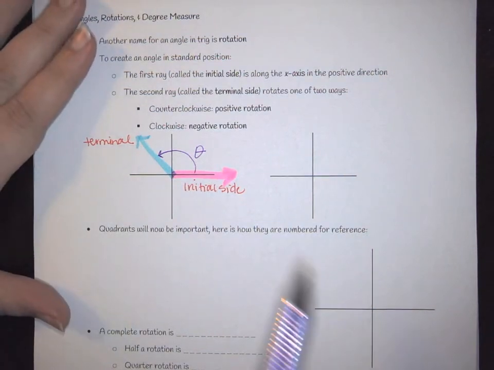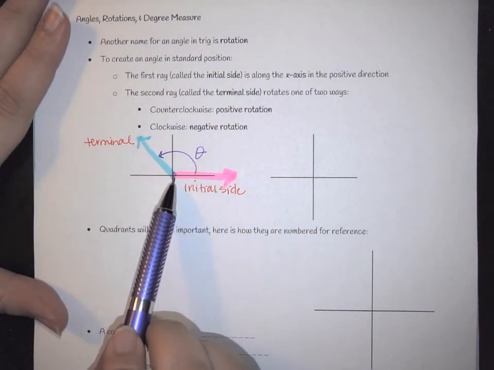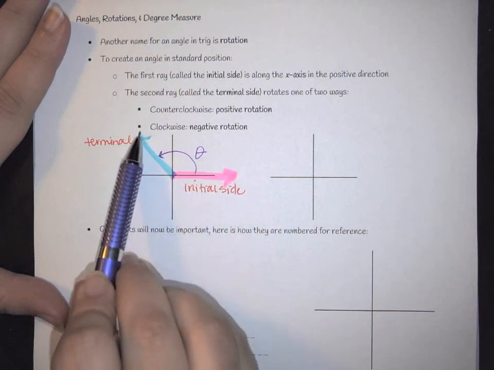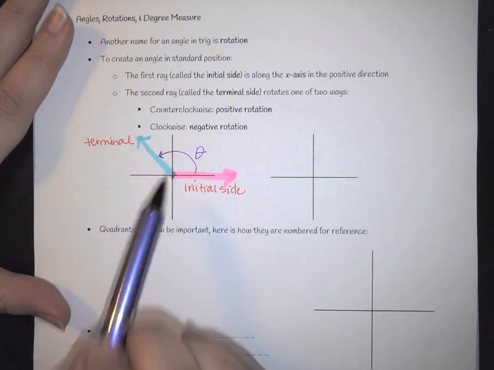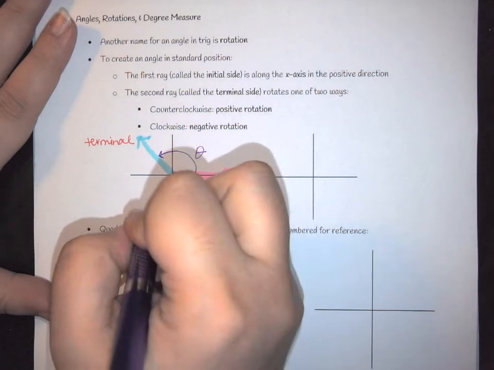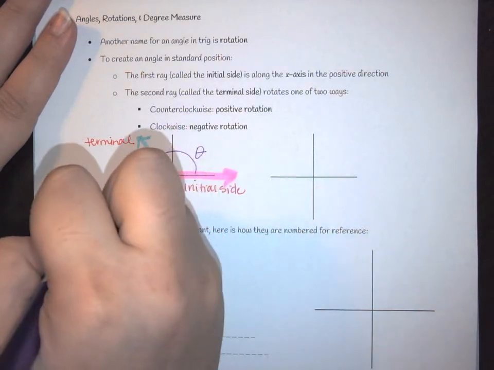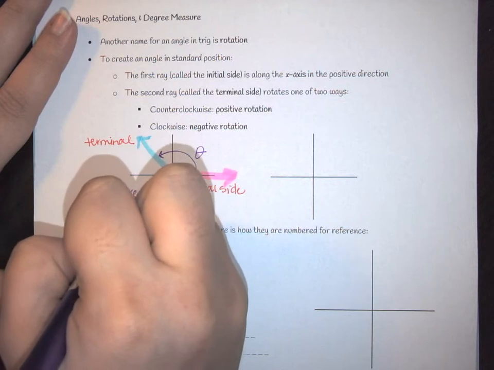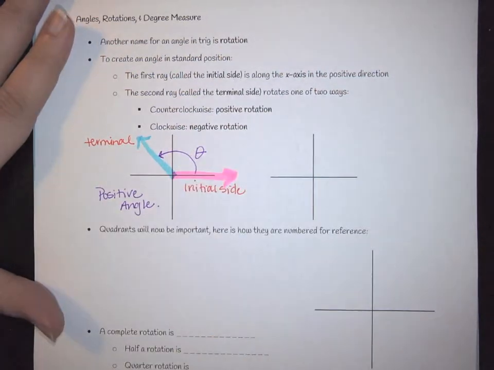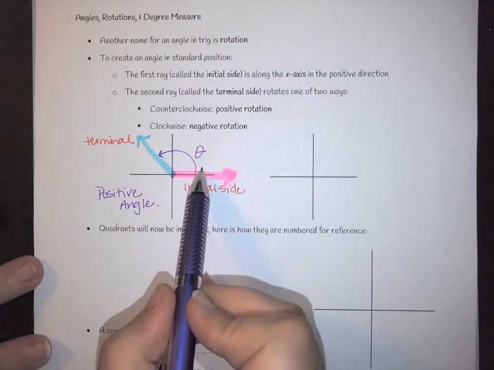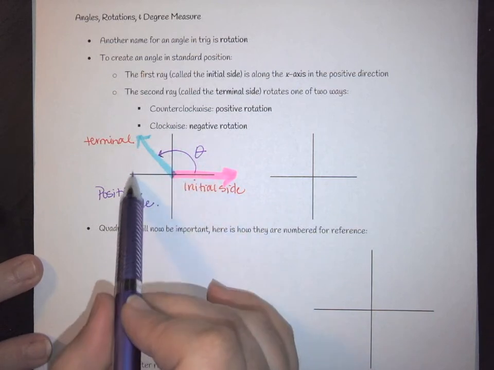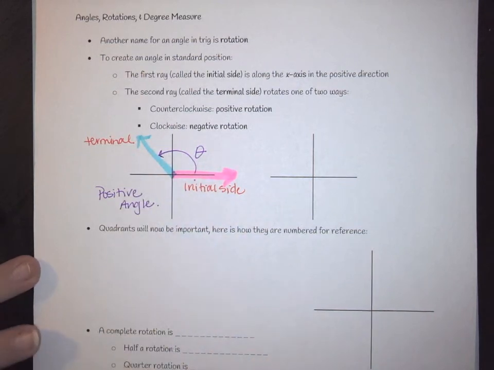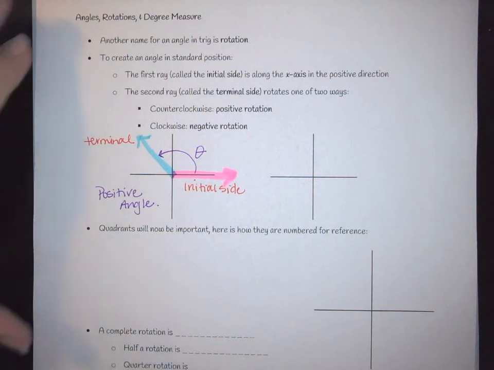Now in this case, because my initial side is positive and my terminal side is above 180 degrees, we consider this to be a positive angle. Okay, so in other words, if it's on the top, kind of like a sunrise, then you have a positive angle. Now we can look at the same exact idea again, but from a different perspective.